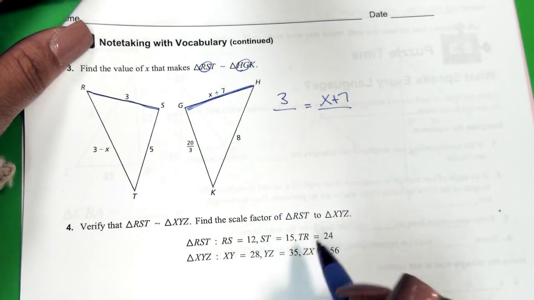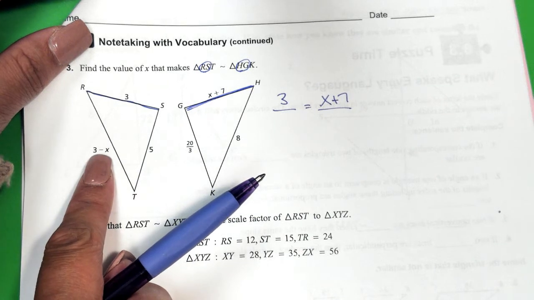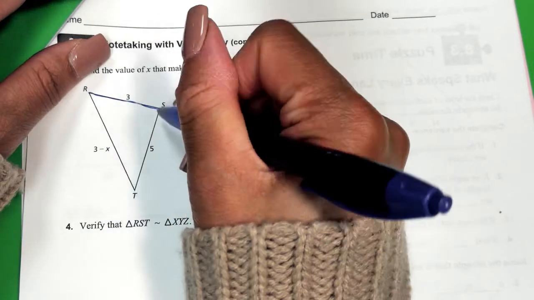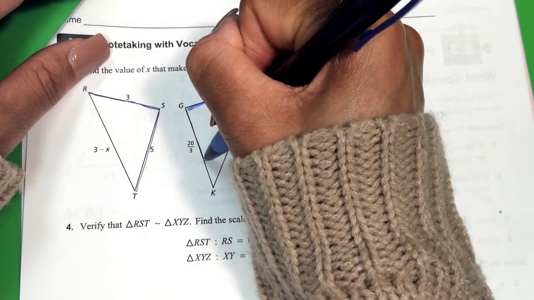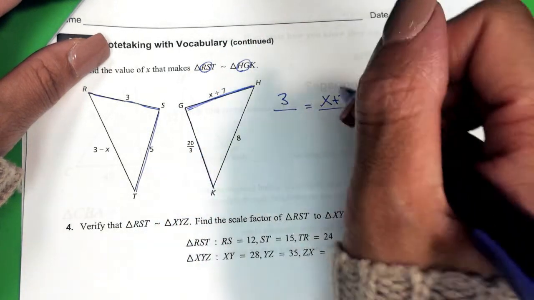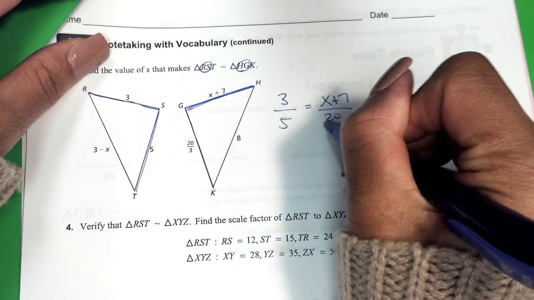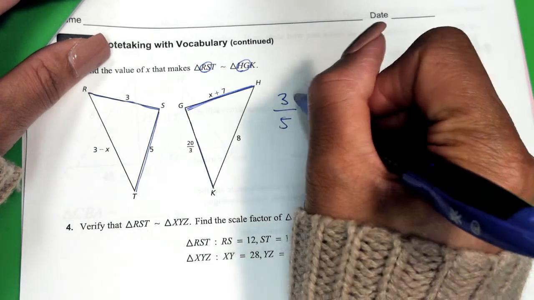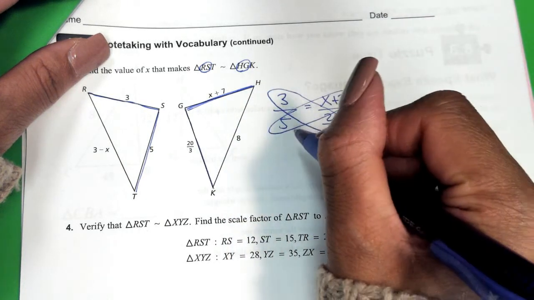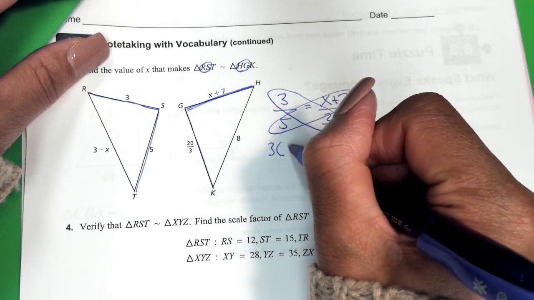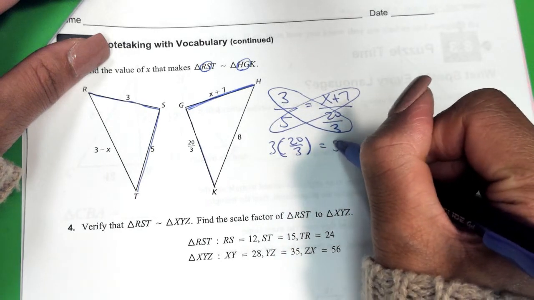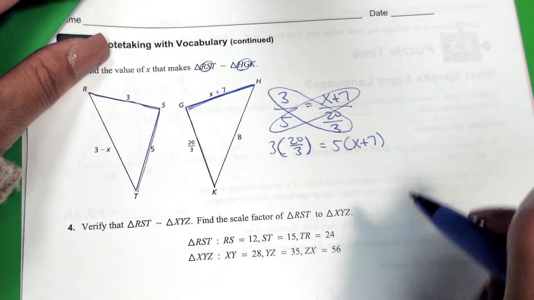And then I can choose another one. I could choose 3 minus x. However, I would end up with even more problems with x. So let's go with the whole numbers. If anything, try to go with the whole numbers. So I have 20 over 3 and then 5. So 5 is going to go under my 3. And 20 over 3 is going to go underneath my x plus 7. Now all I have to do is cross multiply or use the butterfly. So on one side I have 3 parentheses 20 times 3. And on the other side I have 5 parentheses x plus 7.